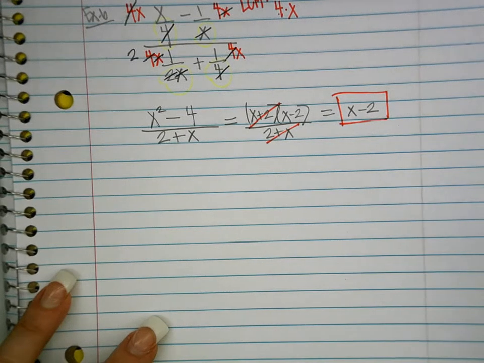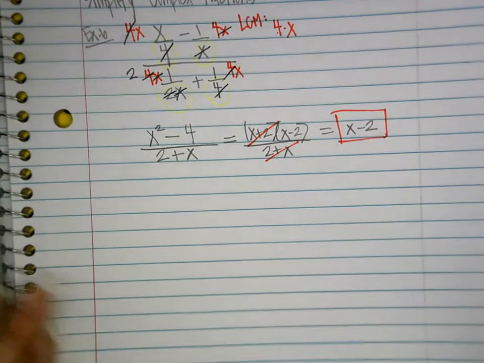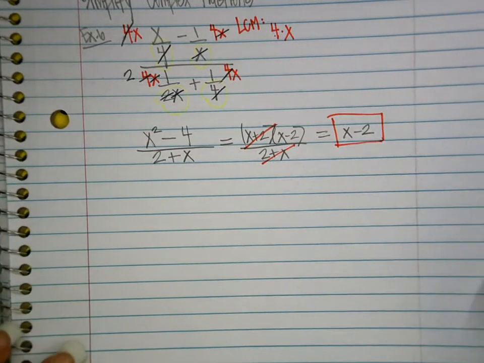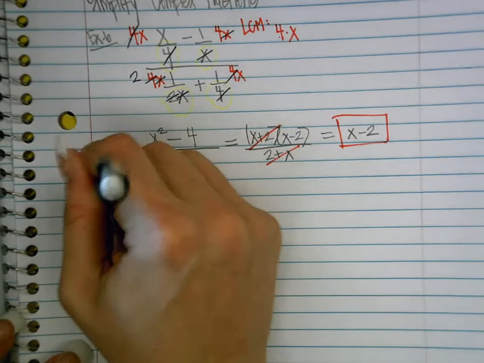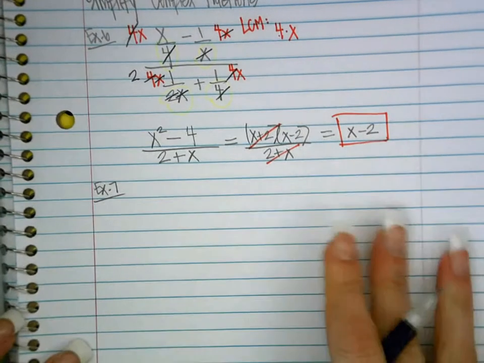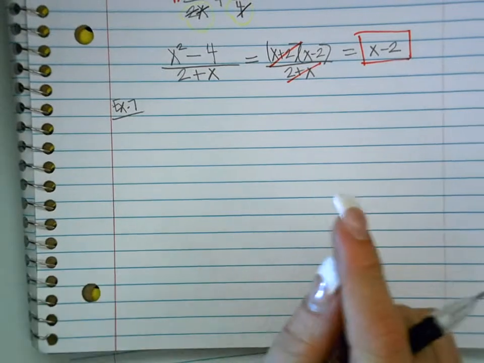No. Still have 2 more. Okay, but this problem is done. I have 2 more for you. Yeah, this is the second one. Yeah, these are the second kind of problems that we're doing.